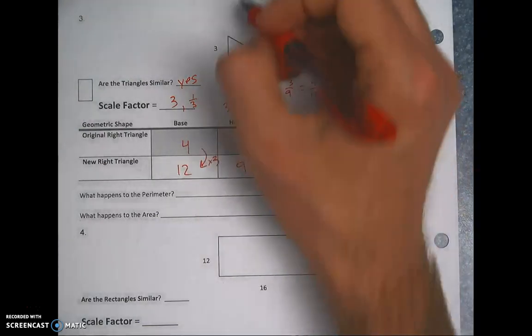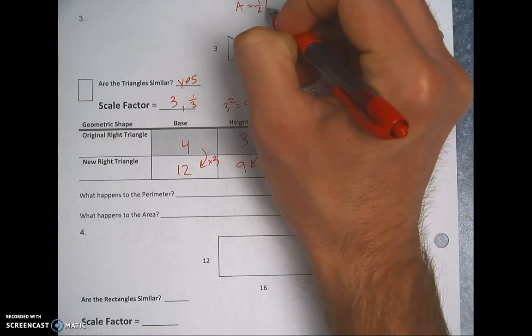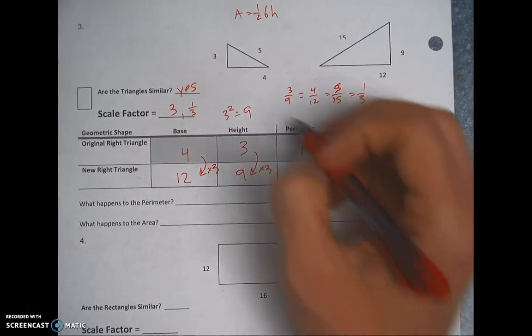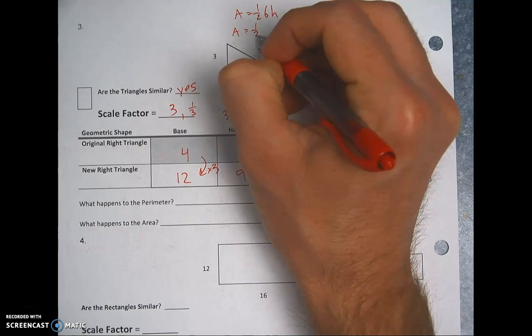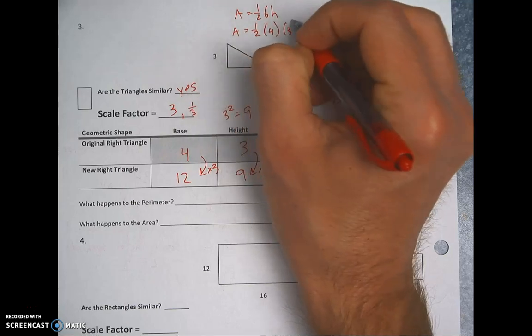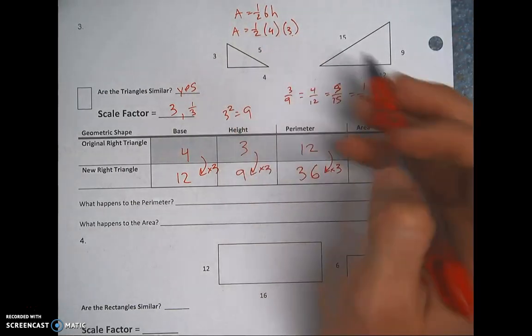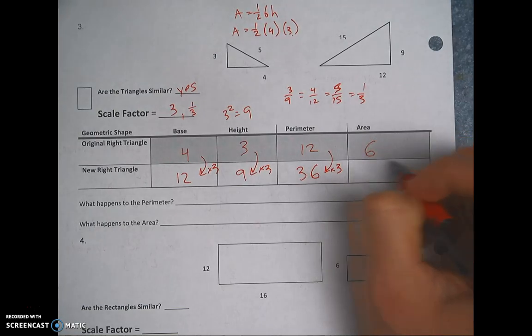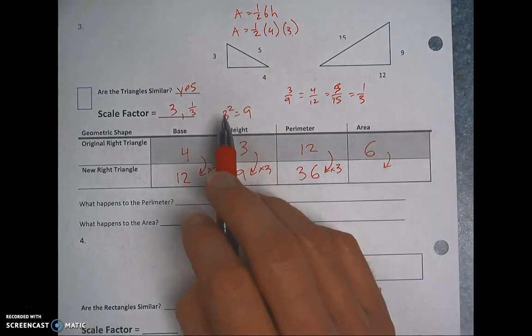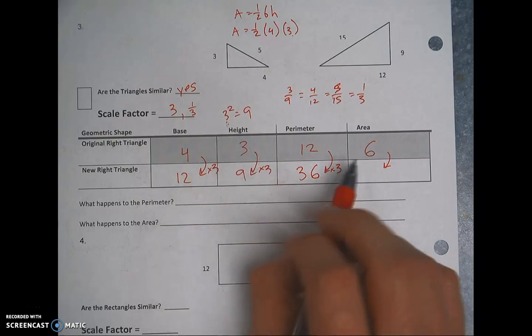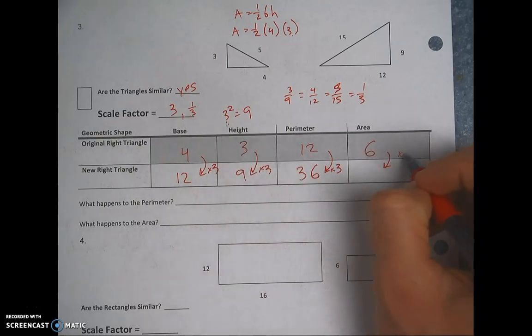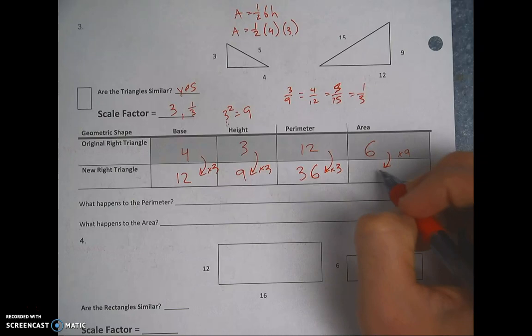So the original area right here, 1/2 base times height for a triangle. So it's 1/2 times 4 times 3. So 4 times 3 is 12, take half, it's 6. So according to this theory, this shouldn't be 3 times the amount, this should be times 9. So this should be 54.